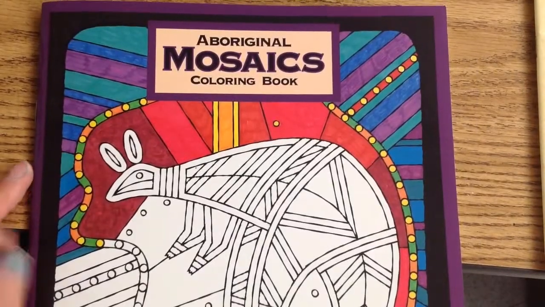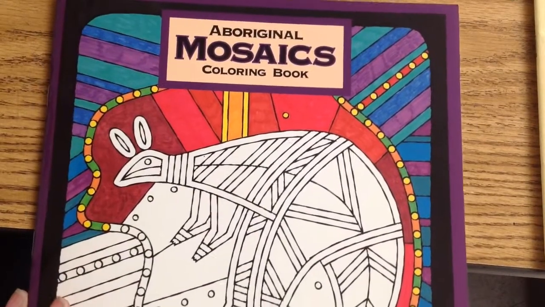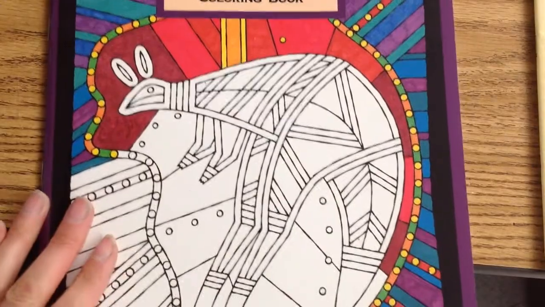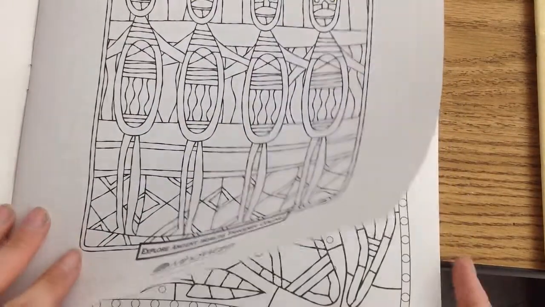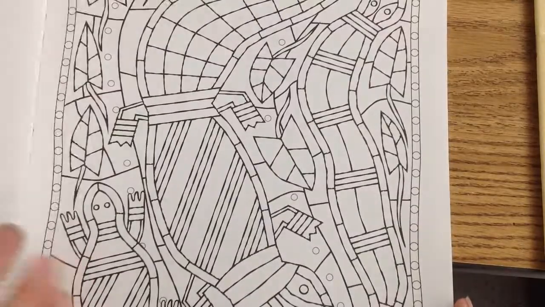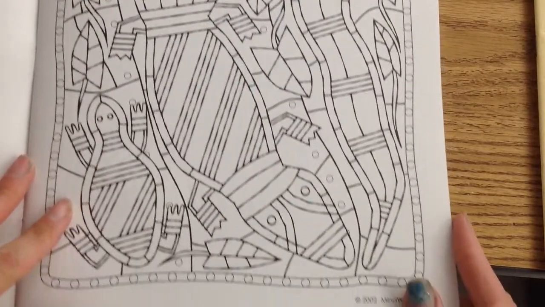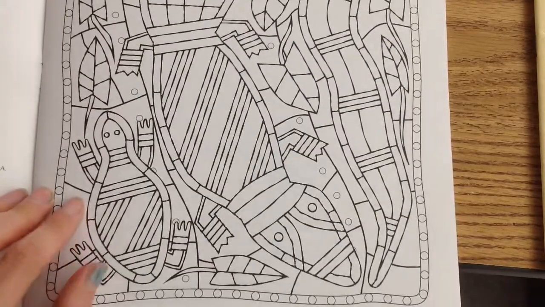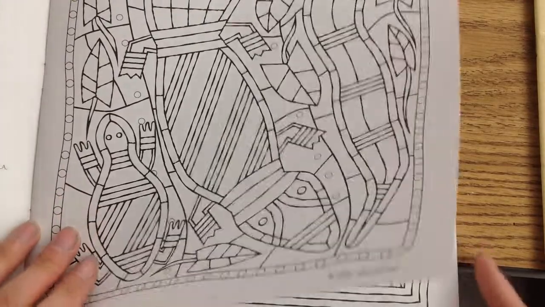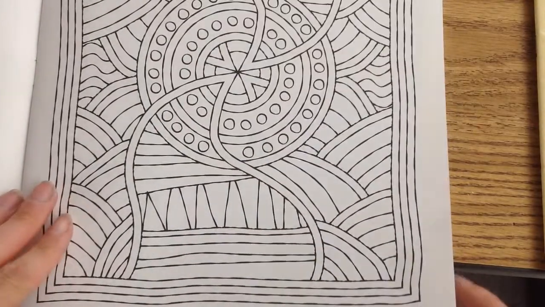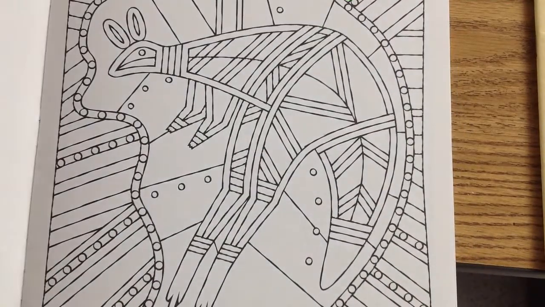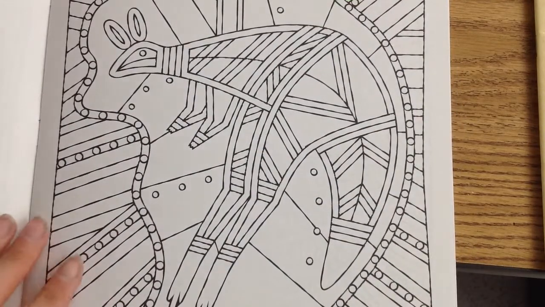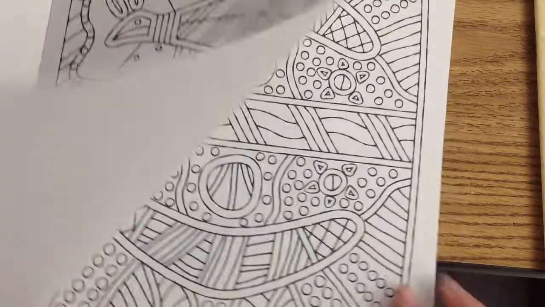So here's another great book for inspiration, Aboriginal Mosaics. It's a coloring book, but it has great line drawings of different creatures and animals that we can be inspired by to get an idea of how we can do some Aboriginal dot painting layouts for our animals that we'll be working on for our cutouts.